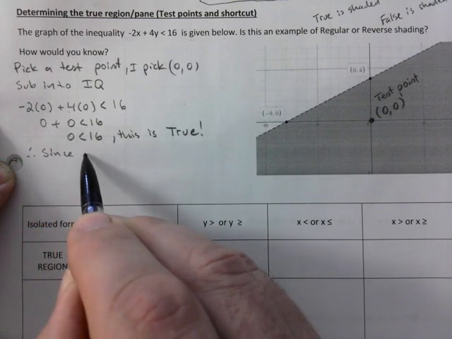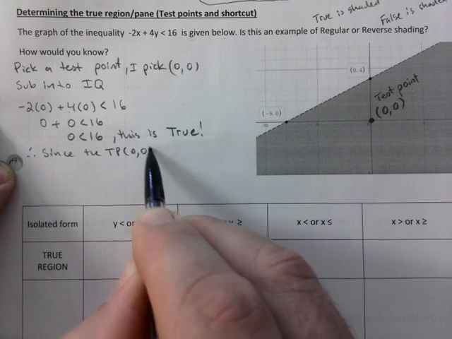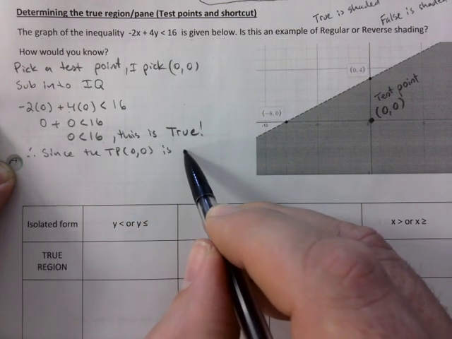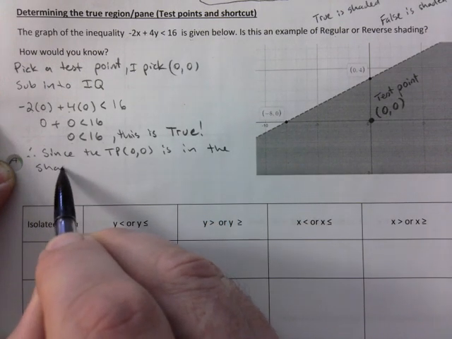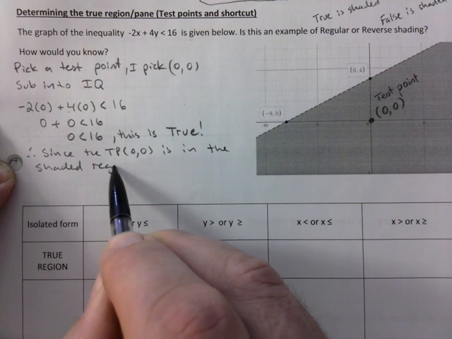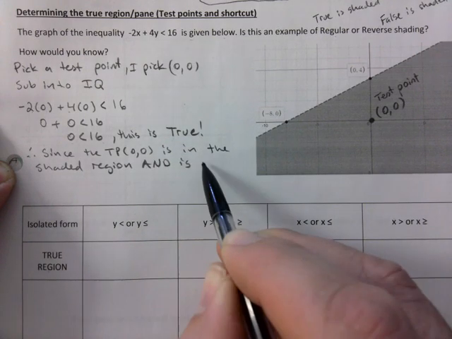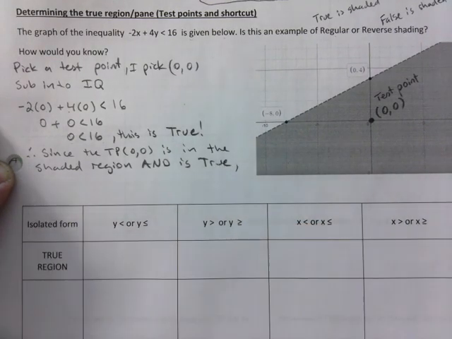since the test point is in the shaded region and is true, what kind of shading is this then?